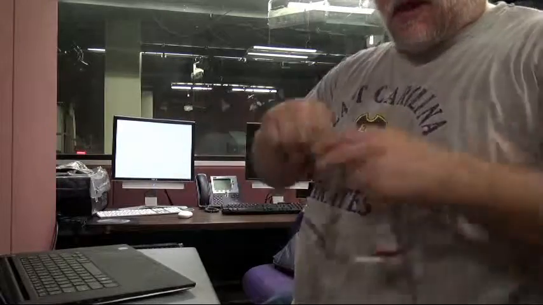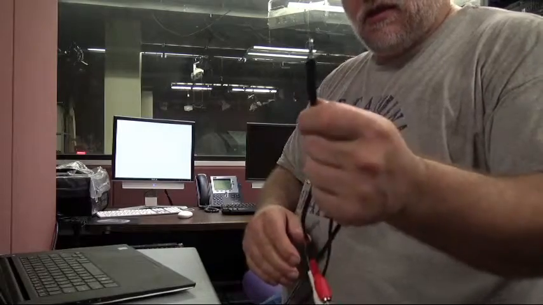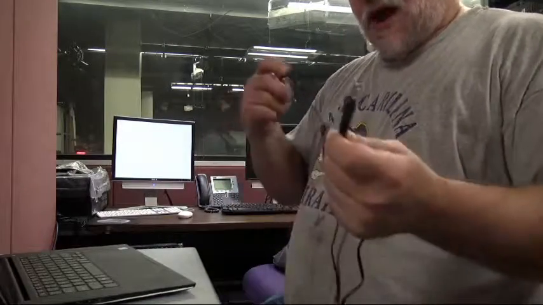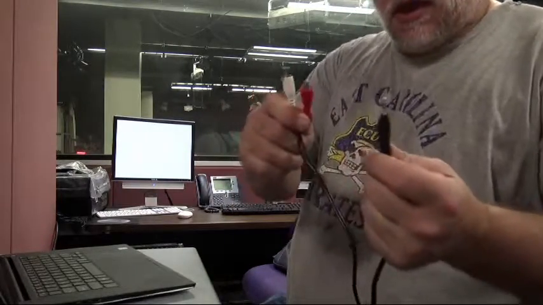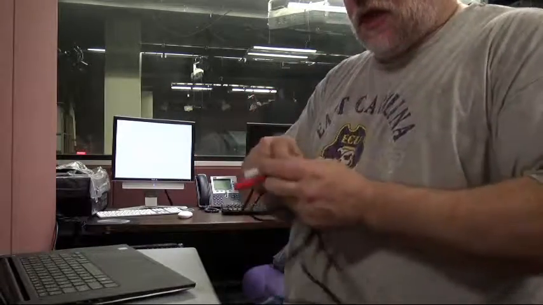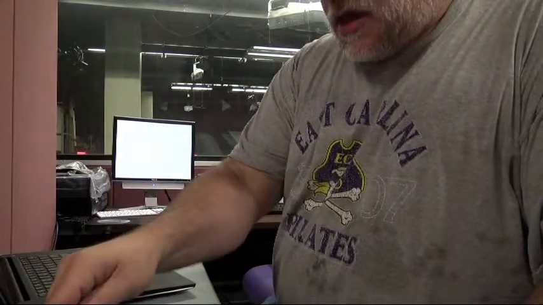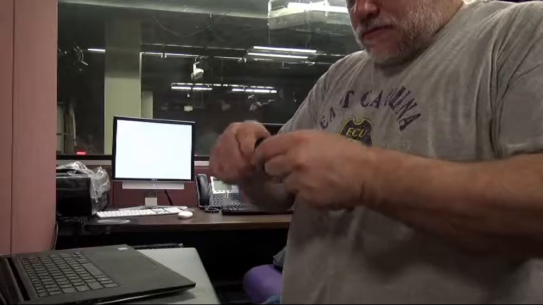Okay, so my video capture card allows me to plug in a mini jack, normally a microphone or something, but I could also plug in these XLR standard RCA left and right channel audio if I can get an adapter for that.